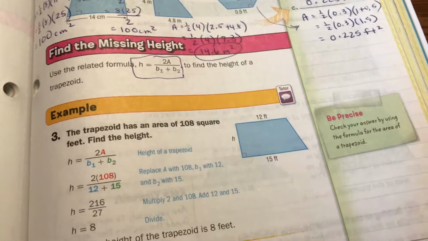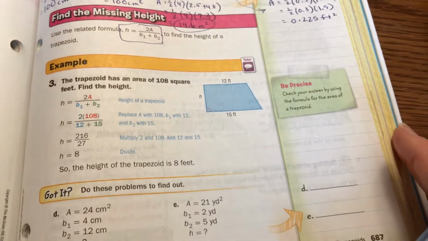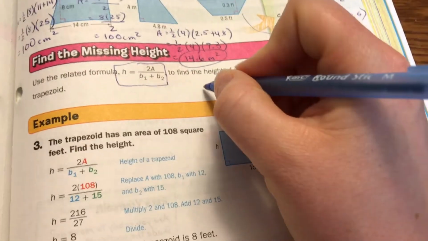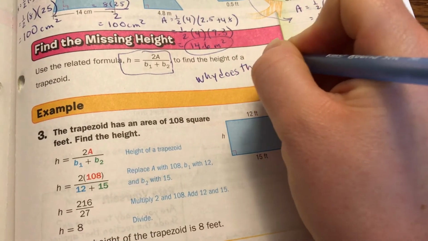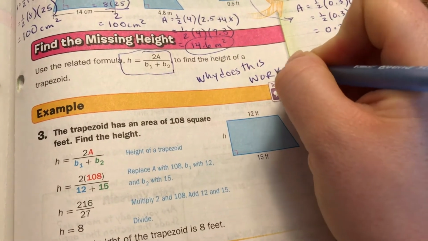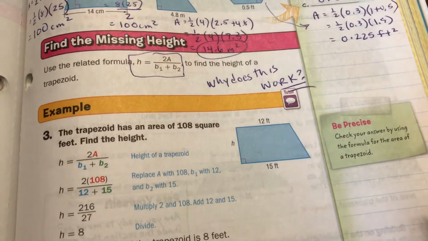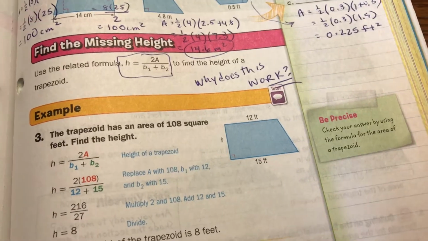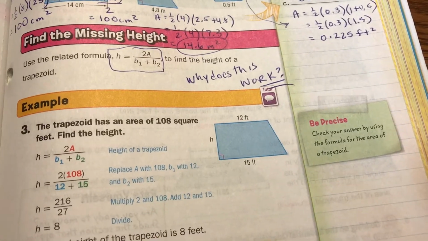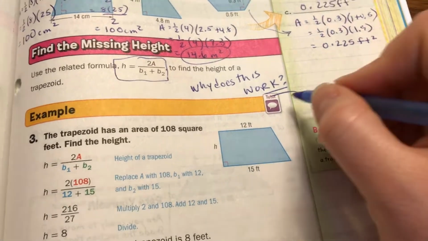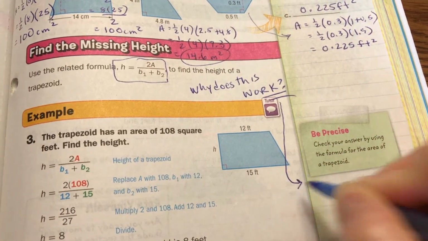Okay? I need a little bit of space. So let's write this. Why does this work? If you can figure out why it works, then you'll be more apt to figure it out on your own later if you ever forget this. So watch this.